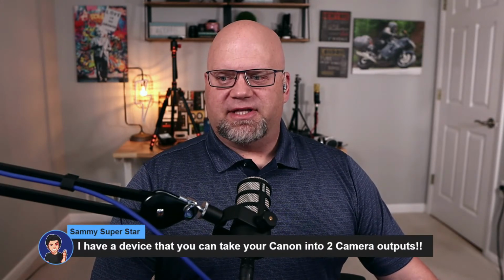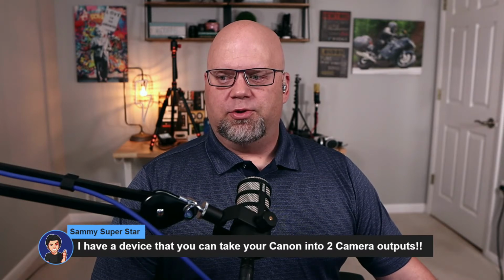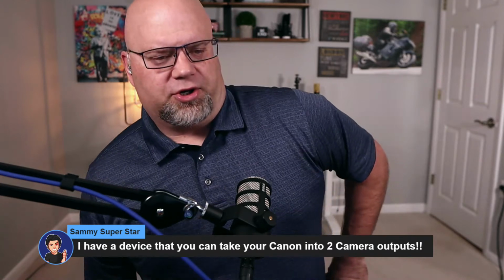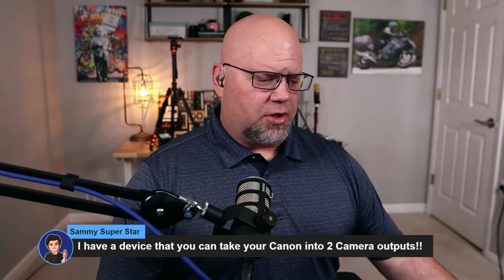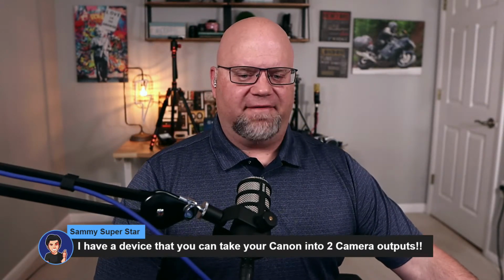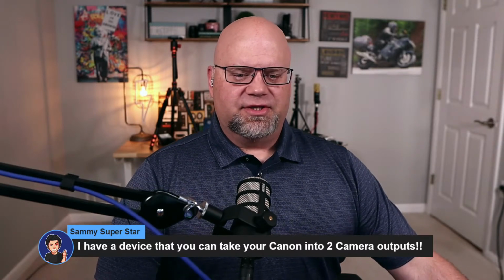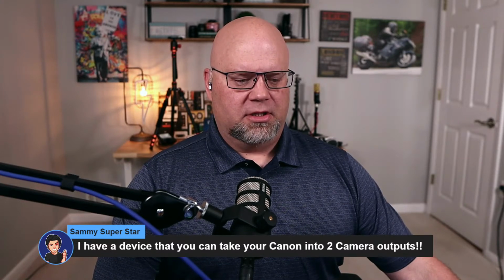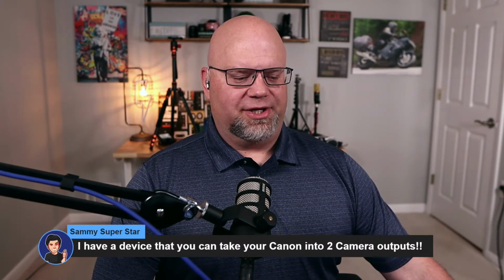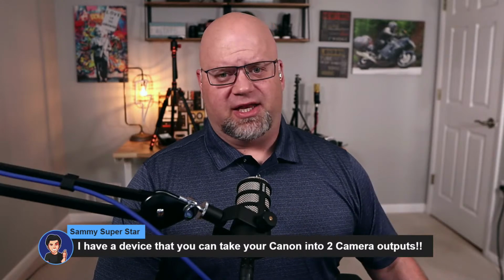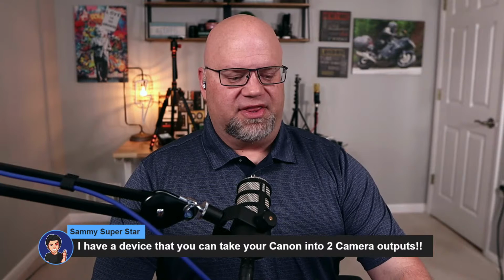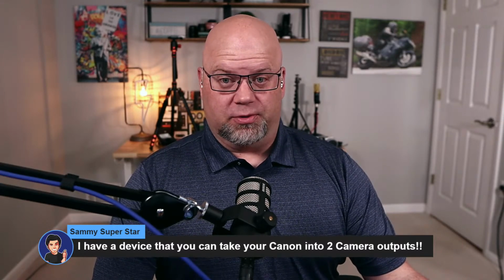Sammy says, I have a device that you can take your Canon into 2 camera inputs. Okay, but are you still toggling them, or are you separating them and having them run at the same time? If I have a separation on input 1 on the ATEM, then I switch to 2, that separation goes to 2 also.